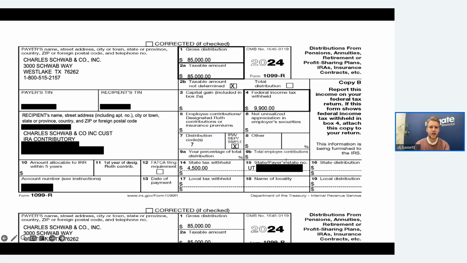And then, going down, number 4, federal income tax withheld, pretty simple. Number 7, they'll do a distribution code. Now 7 is a normal distribution, meaning you're over 59.5, but you may see it different there if you pull in early. Number 1 is the code for early withdrawal. 7 is for distribution.